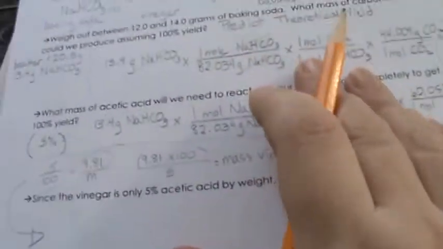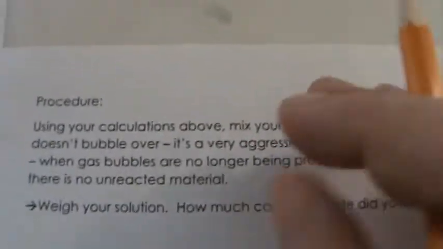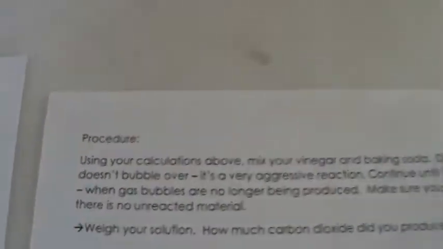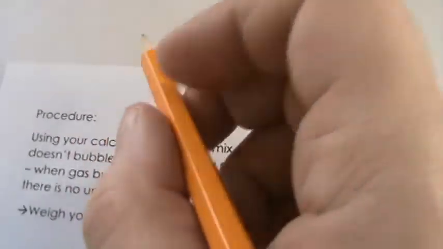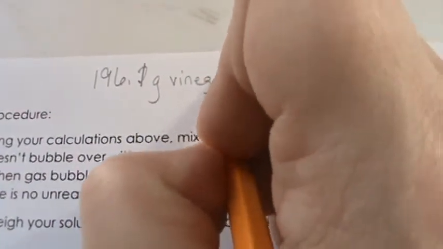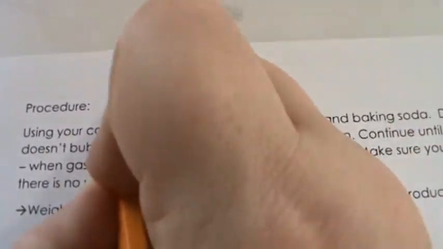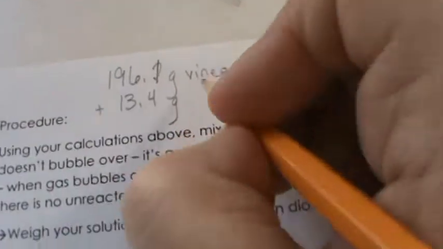And while this reaction is finishing, let's come over here and do a little bit of a prediction. Okay, so remember we had that law of conservation of mass. So we had 196.1 grams of our vinegar, and we had 13.4 grams of our baking soda.